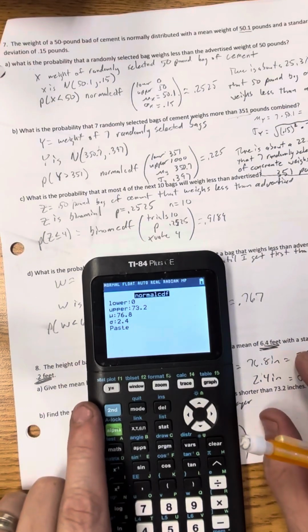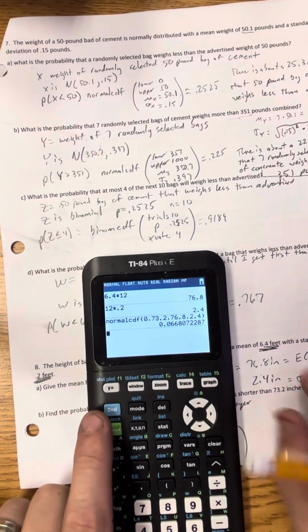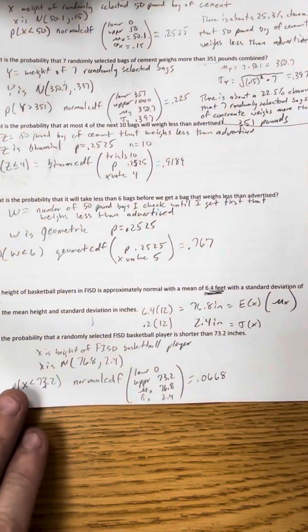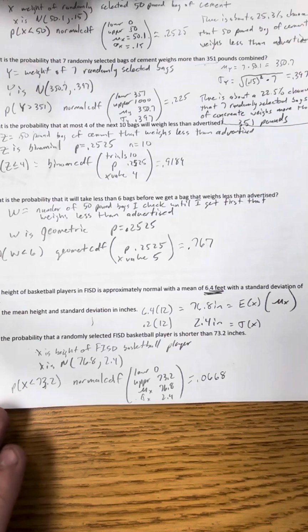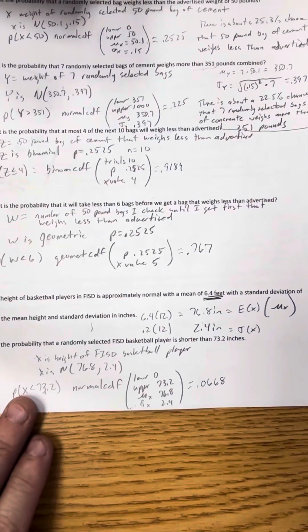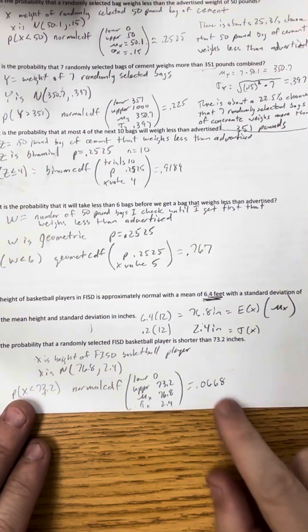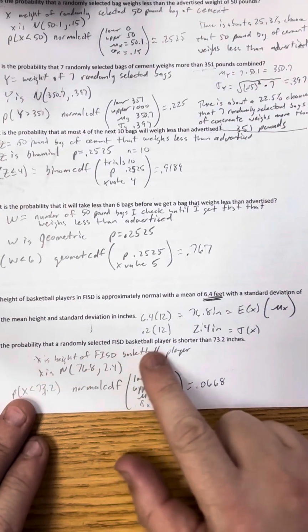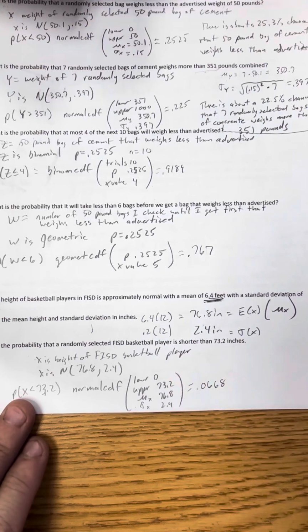There's what it looks like in the calculator. And the answer is 0.0668, and answer the question in a sentence. But I'm done. I'm going to be lazy because I can, and also this is going to keep it under 40 minutes. But there's about a 6.68% chance that a randomly selected FISD basketball player is shorter than 73.2 inches.